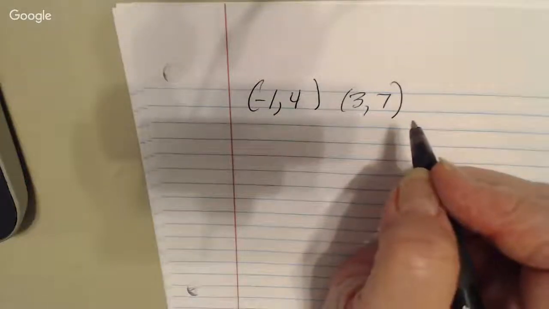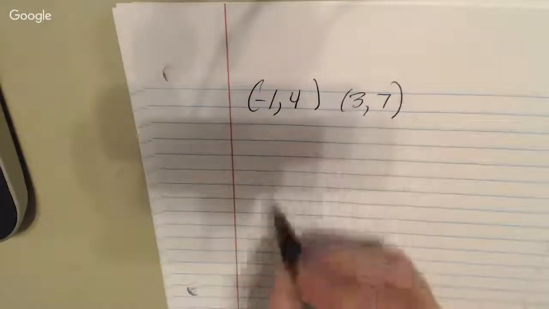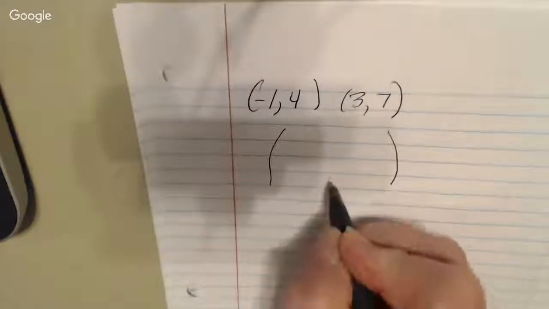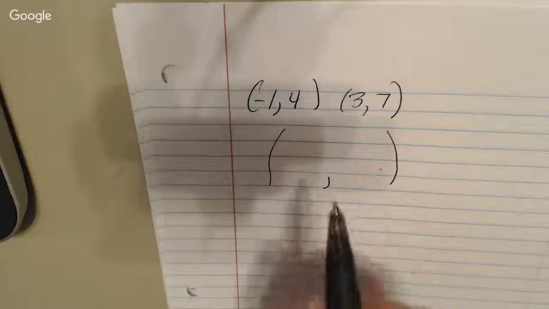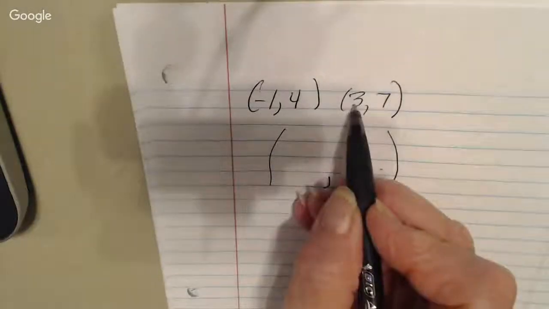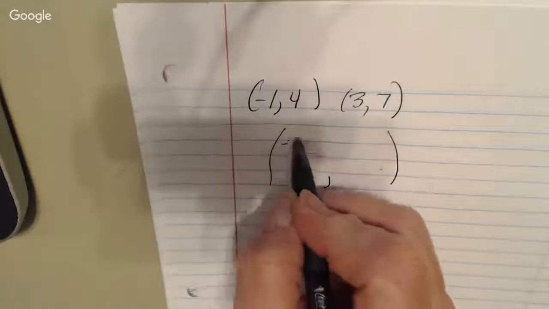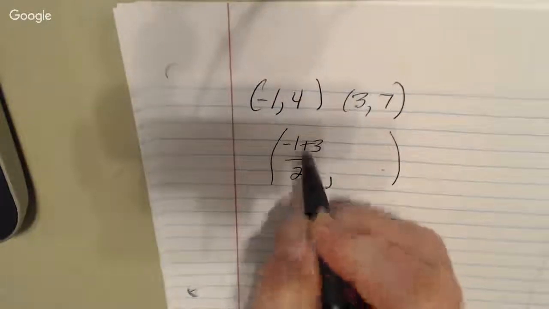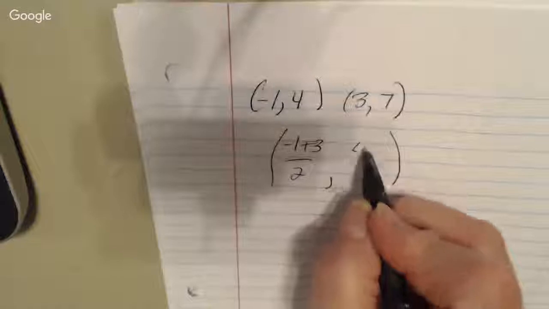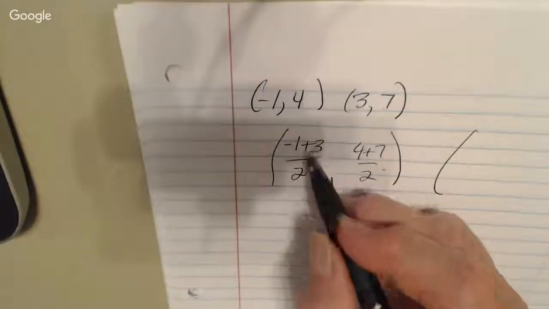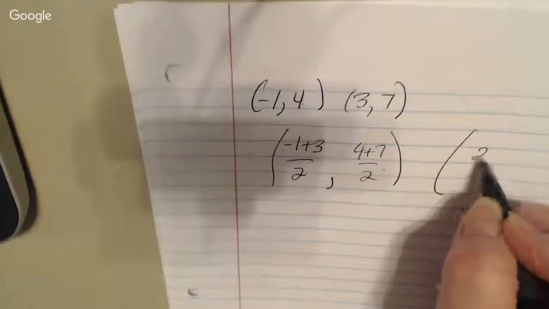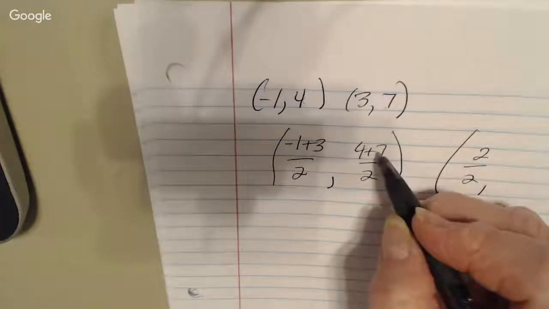And the midpoint formula tells me that I am going to have an ordered pair. This is going to be my x, this is going to be my y. The way I do this is I add these two together and then divide by 2. So I've got negative 1 plus 3 divided by 2, and then for the y, 4 plus 7 divided by 2.